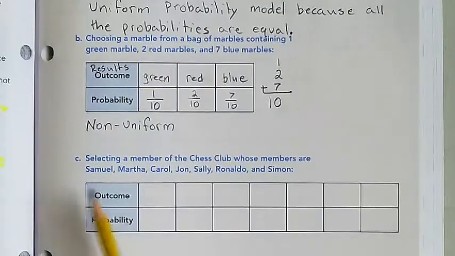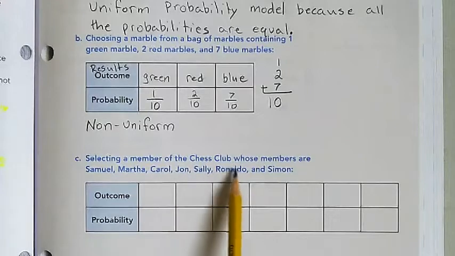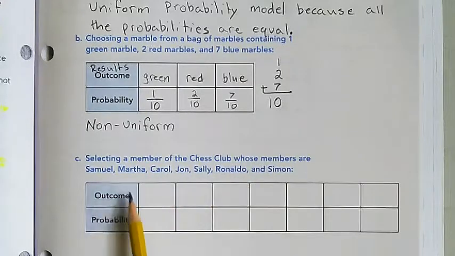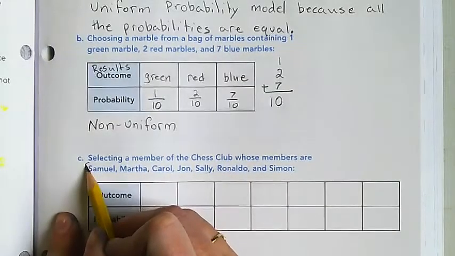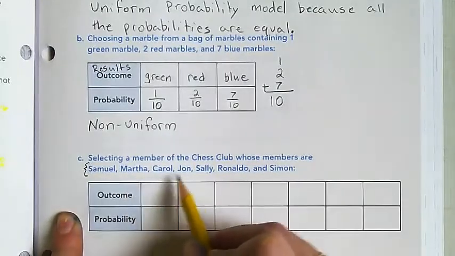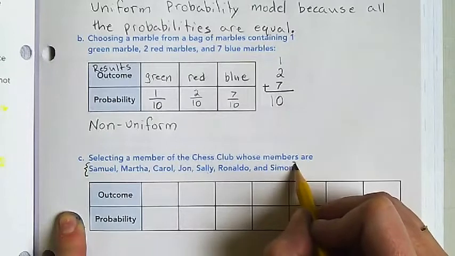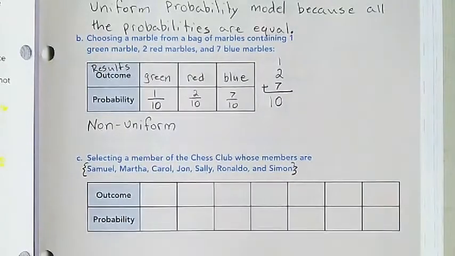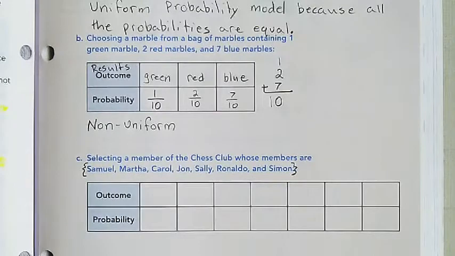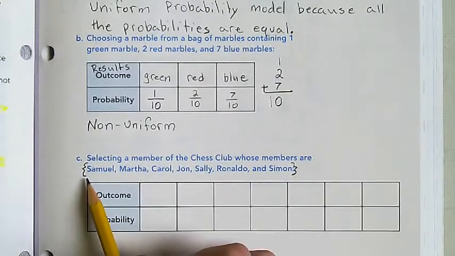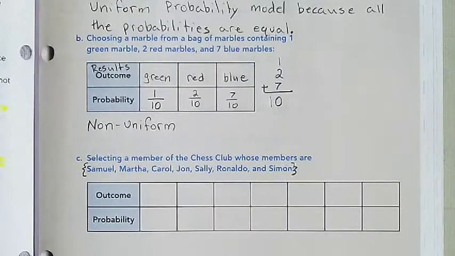On C, selecting a member of the chess club, this is what our sample space would be. Samuel, Martha, Carl, and so on. But this would be our sample space.